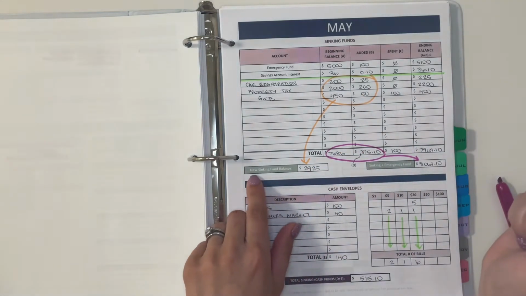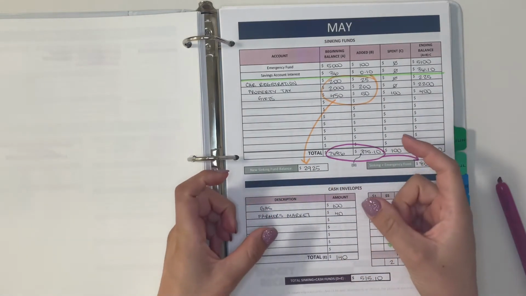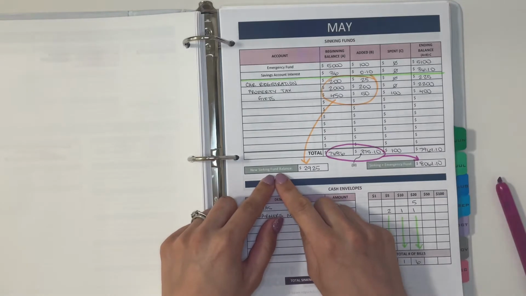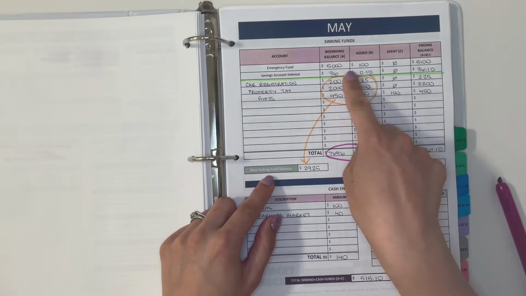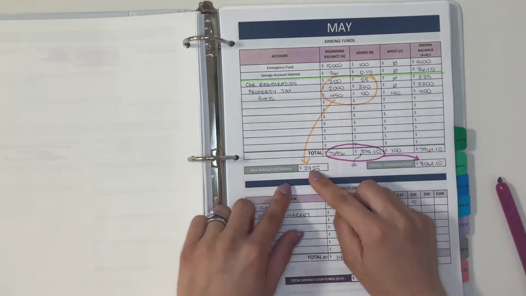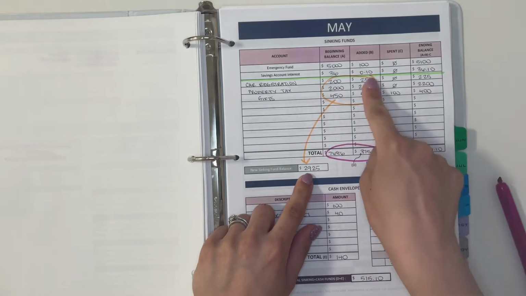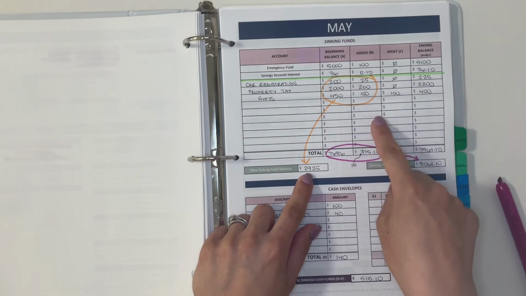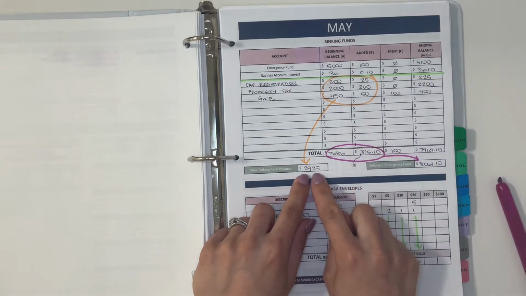And then I also like to know how much of that savings account is just my sinking funds, because up here it's pretty clear. I can see how much of it is my emergency fund. But for this box, I end up adding up just the beginning balance and amount added for my sinking funds and put that in this box here.